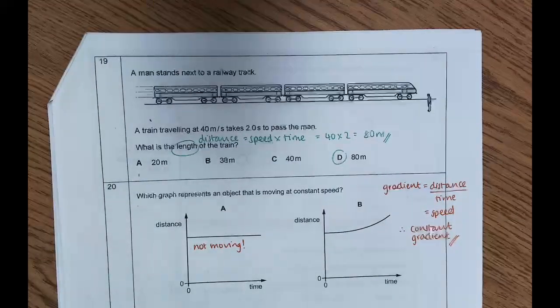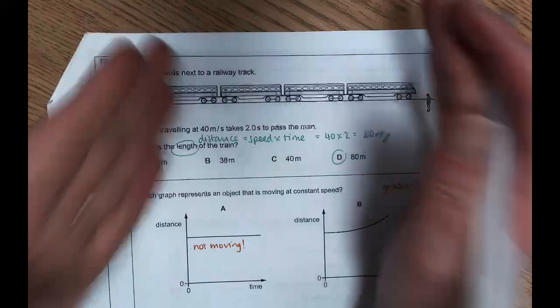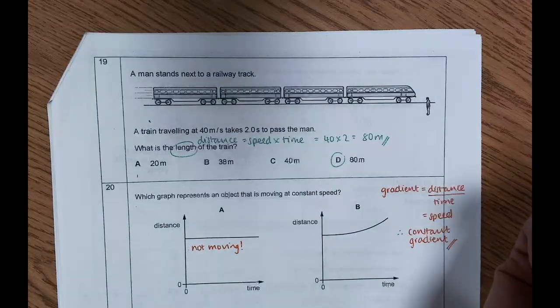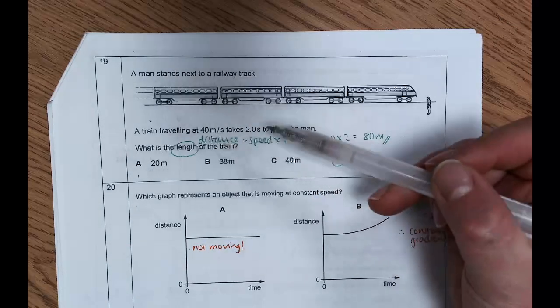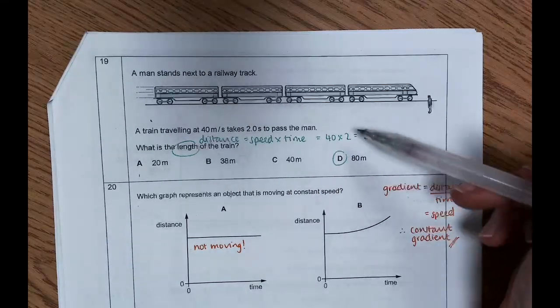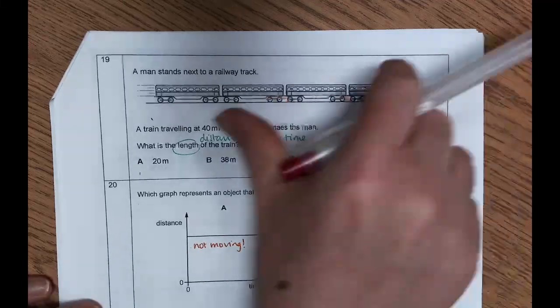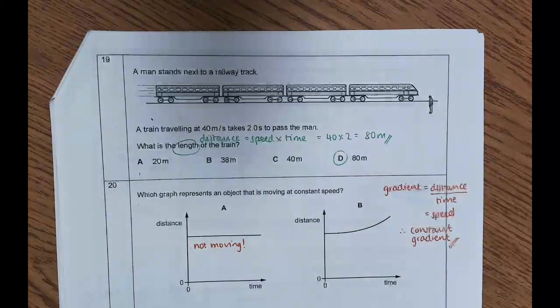In number 19, we've seen this question before. I hope you could remember it. The length of a train is the distance, right? It's a length in meters. It's a distance. That's equal to speed multiplied by time. So distance is speed multiplied by time. We take the speed of the train. We multiply by the time taken. 80 metres worth of train has to have travelled past that person.